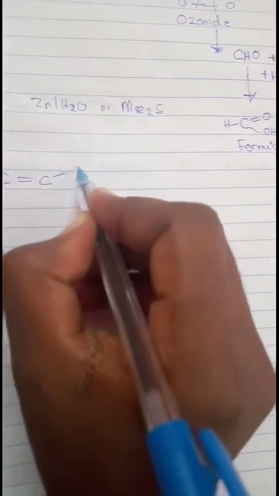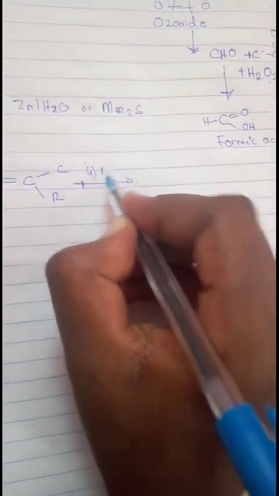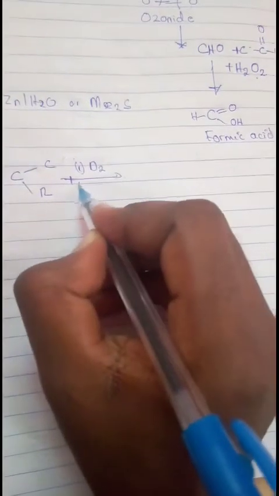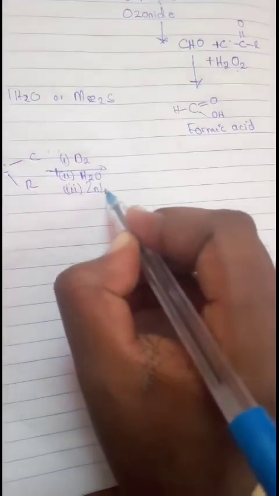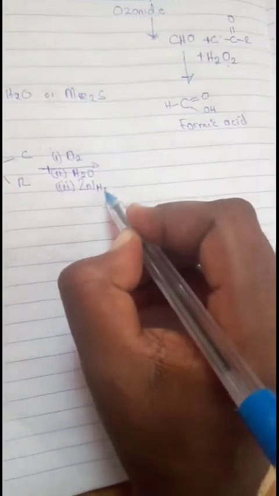So now in this reaction, take the general reaction C, then R, plus, then the first stage we add ozone, the second stage we add water, but also the third stage we have to add zinc in water. This now will be the process under reductive ozonolysis.